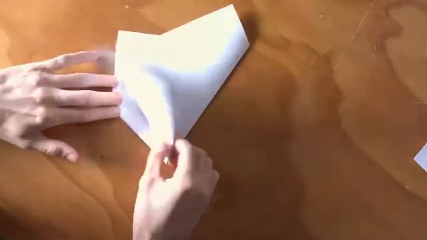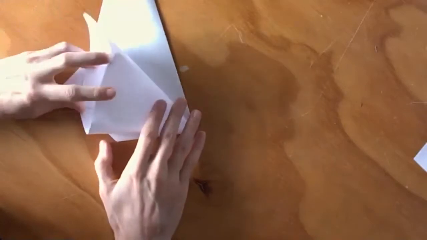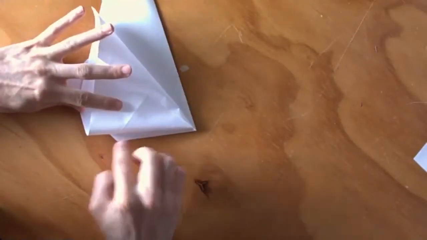So I'm gonna keep this folded like this and turn it over, and now this one's gonna hinge. And so what I can do now is just make it fall and make sure that it falls on the line as well.